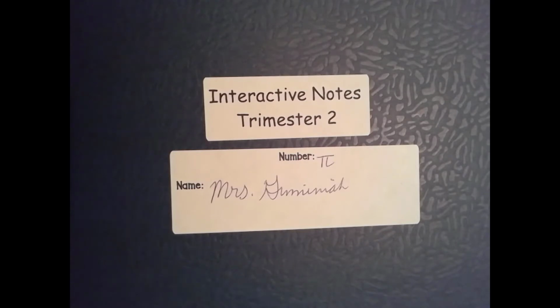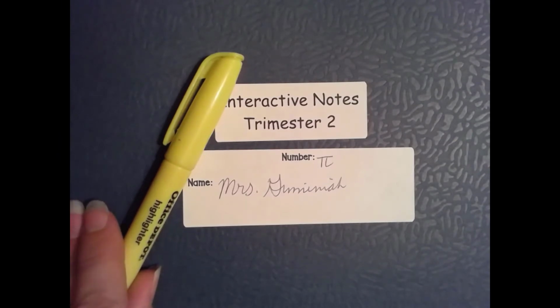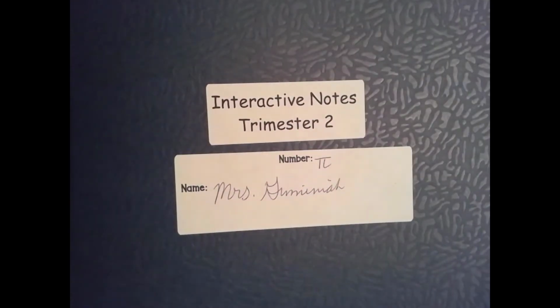Before we turn to the page, I want you to make sure that you have a highlighter for this lesson. So make sure you have your highlighter out along with your pencil. Okay, so we are looking at Lesson 29.